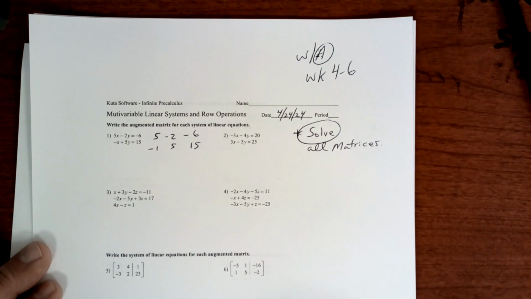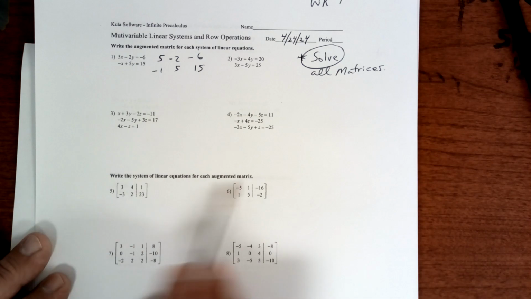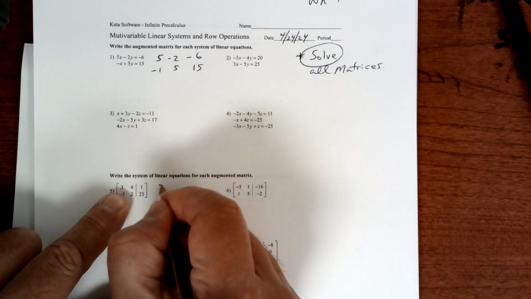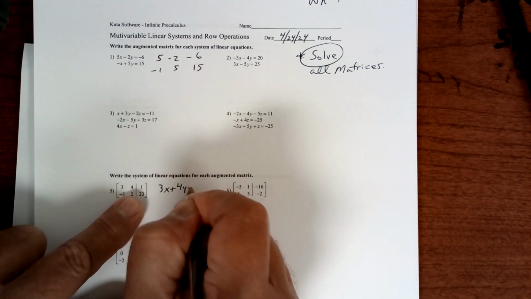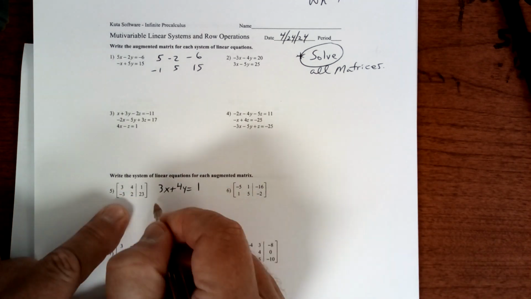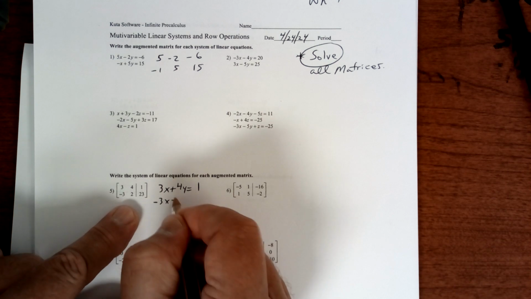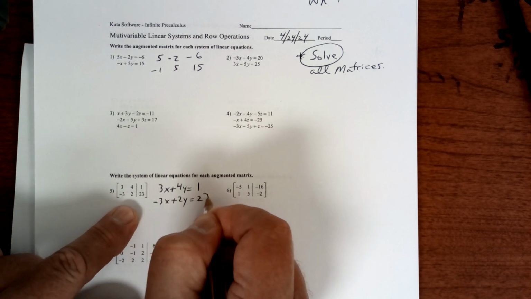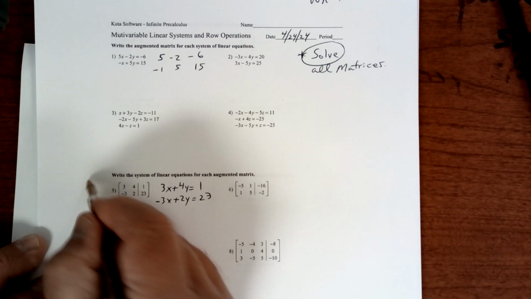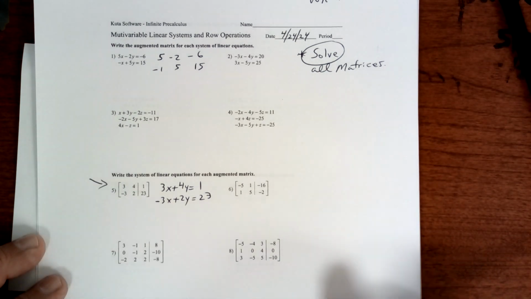Okay? This one right here wants you to write an equation. So this is going to be 3x plus 4y is equal to 1. This one's going to be negative 3x plus 2y is equal to 23. I want you to work the matrix the same way I did it just a moment ago.